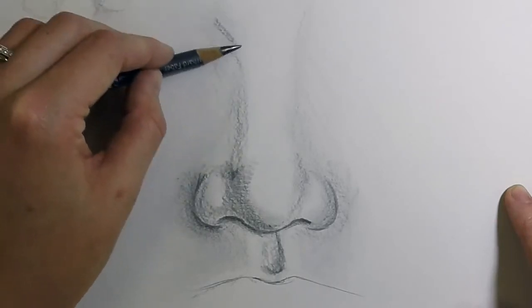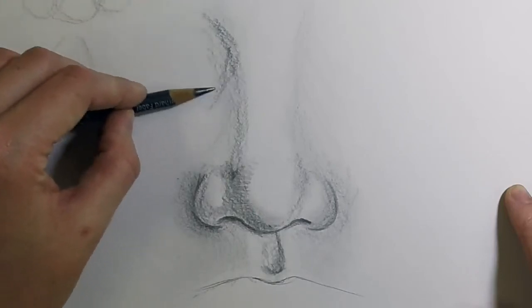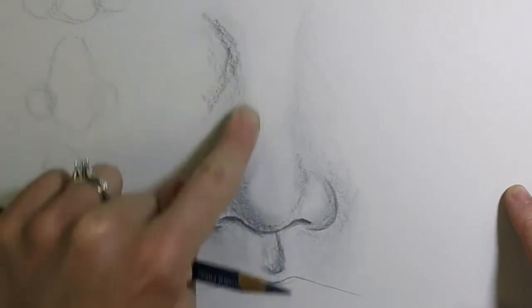And we can't forget about the bridge of the nose. So this area up here is kind of where your eye is going to be, and that's right under your brow bone, so that tends to be kind of the darkest area on your face.